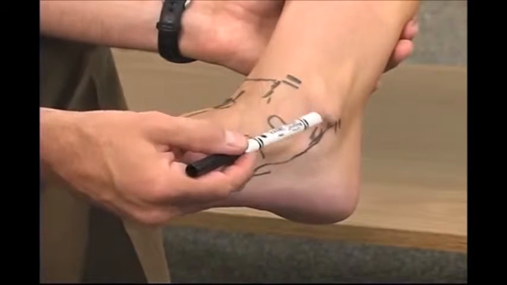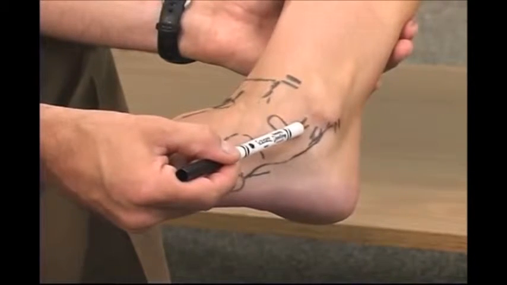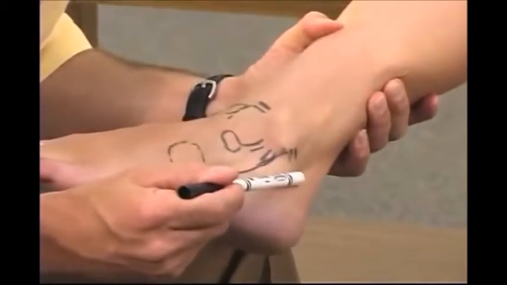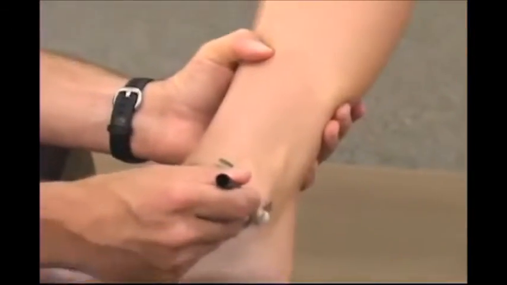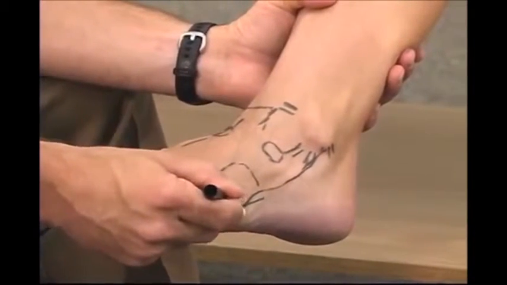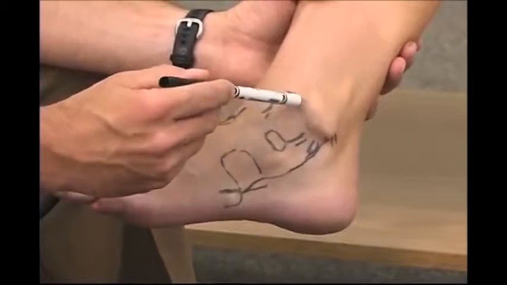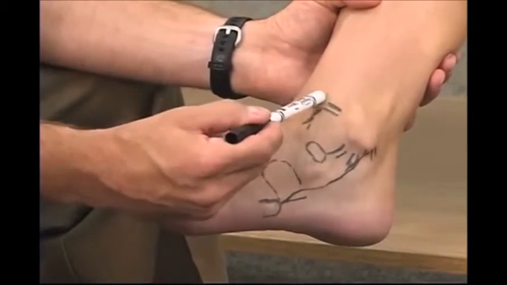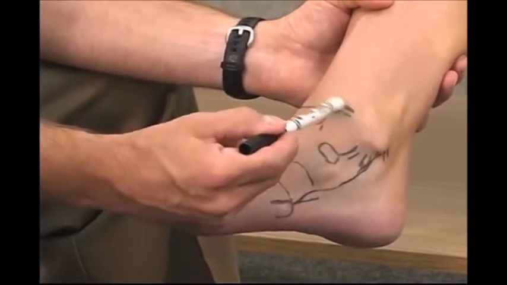And then your ligaments, which often are injured in ankle sprains, the anterior talofibular ligament, the calcaneofibular ligament, and the posterior talofibular ligament. And then you identify the peroneal tendons coming down and inserting on the base of the fifth metatarsal. The other structure which is injured in a high ankle sprain is the anterior tibiofibular ligament, which is just above the joint here.